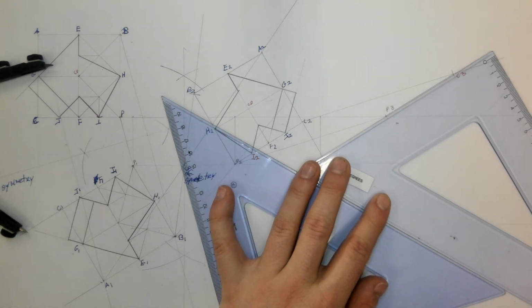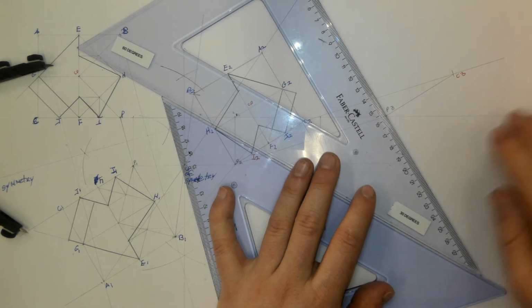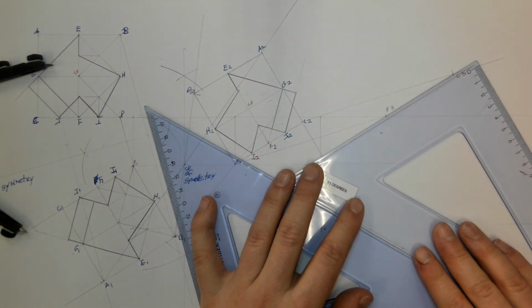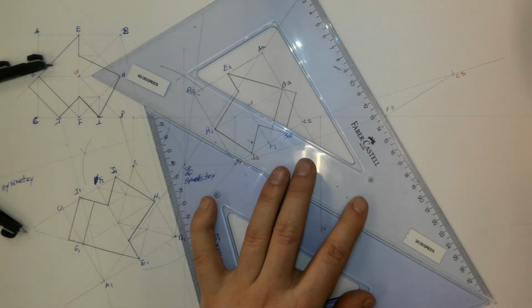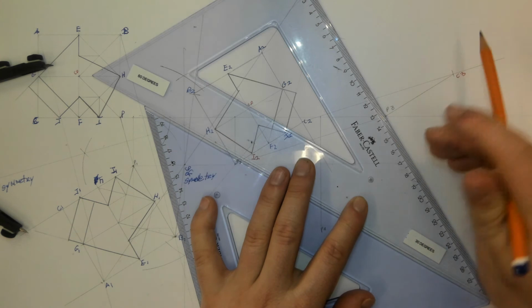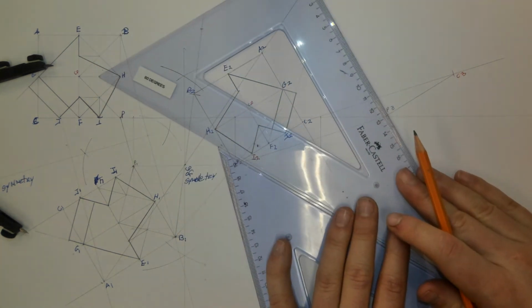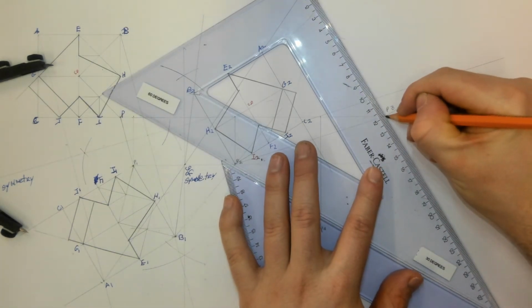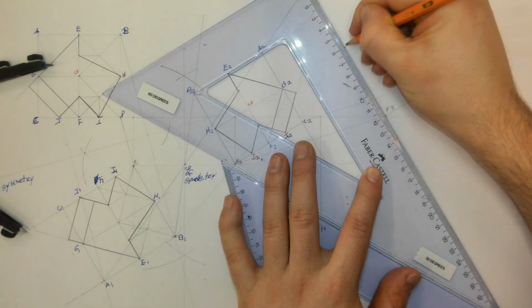So the lines of the square are perpendicular to C3, P3. Oh, this desk is in the way. So there's one line. Now it's got to be 60 long on it. So there's the point.